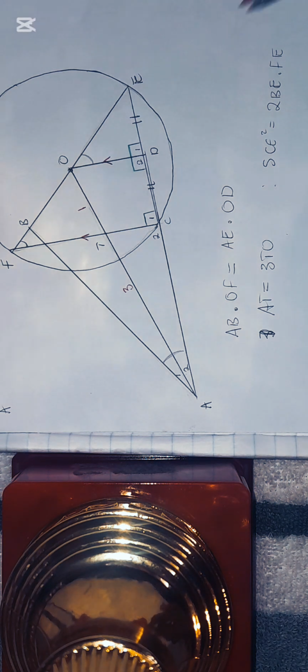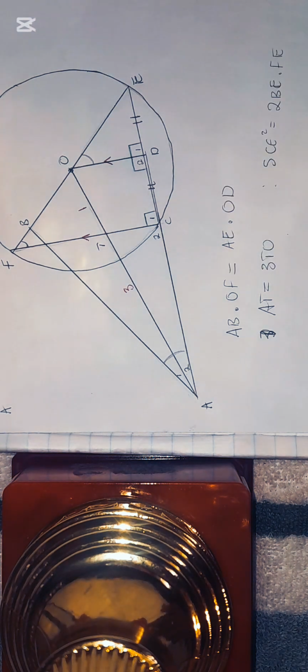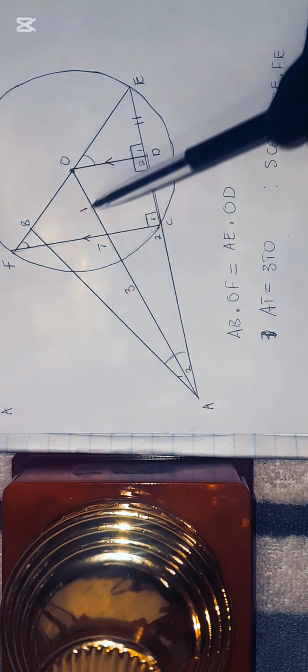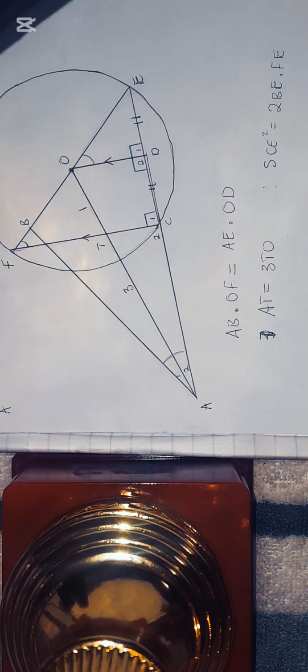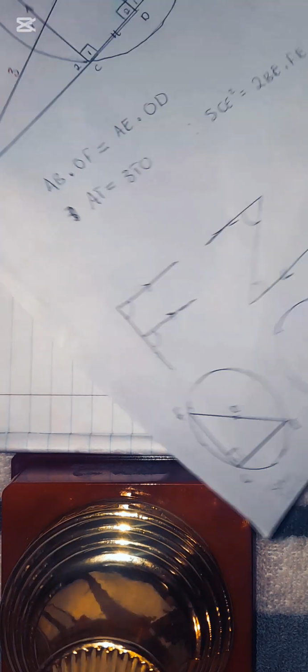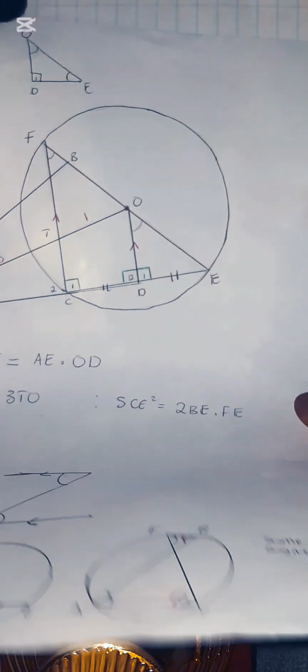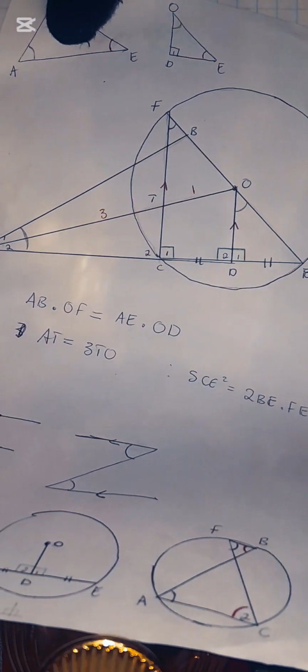Now, if I have a situation like this, and I've already proven that these are parallel, right? Check what I'm going to do. I'm going to rotate this like this.